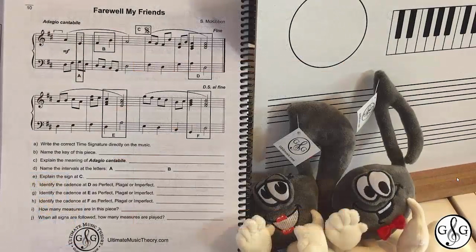Now here's Quinn with Farewell, My Friends on page 144 of the Intermediate Rudiments Workbook before moving on to the Level 6 Supplemental Workbook. So here's Quinn.